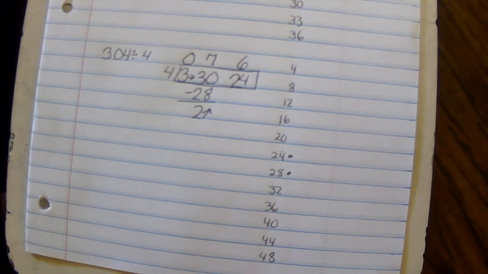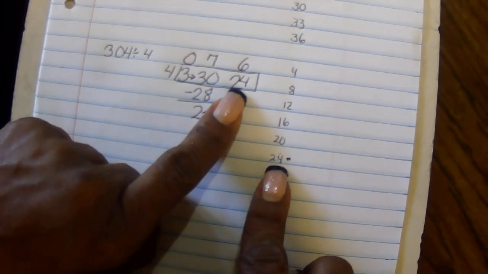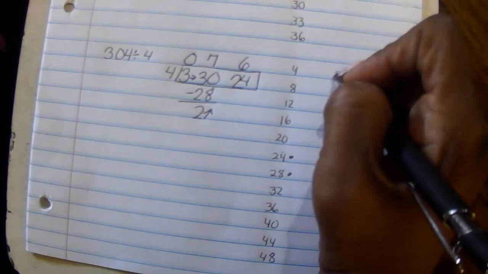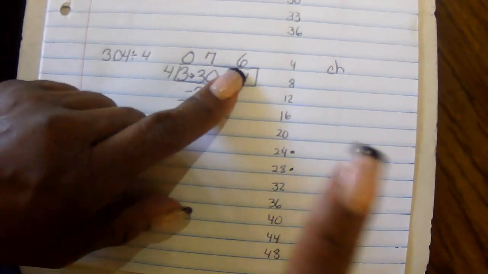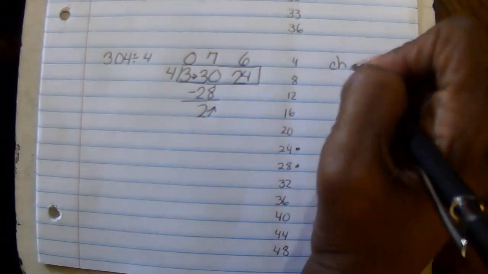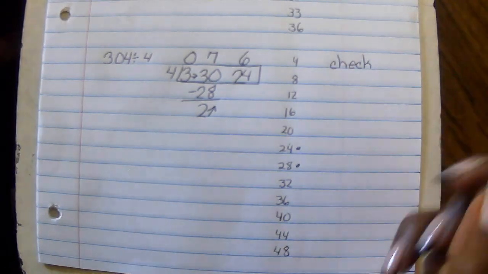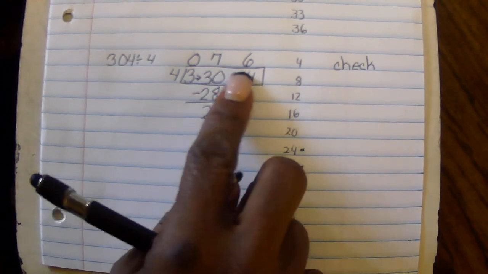So 6 goes up top, and you still have to ask yourself this question: is this number here the same as the number here with the dot? And it is, so we leave it alone. And I want to reiterate, it is very important, even on that last one, to do it, because eventually we're going to go into remainders. So we need to get in the habit of now answering that question. Okay? And our quotient, which is our answer to the division problem, is 76.